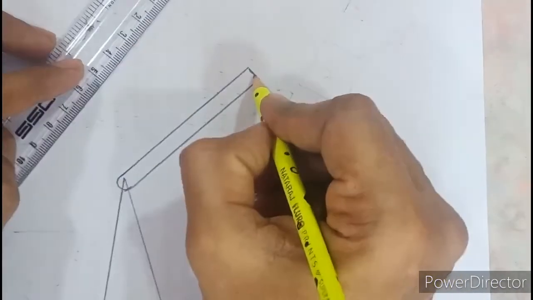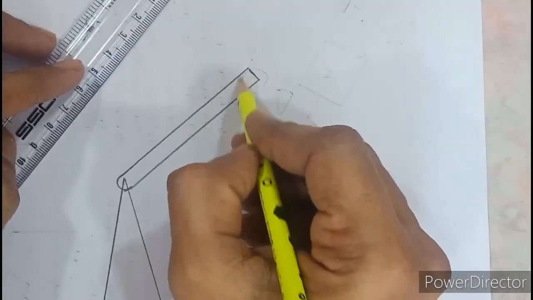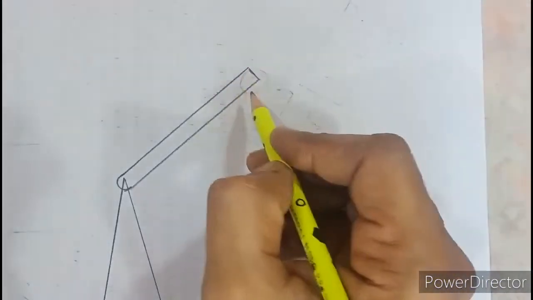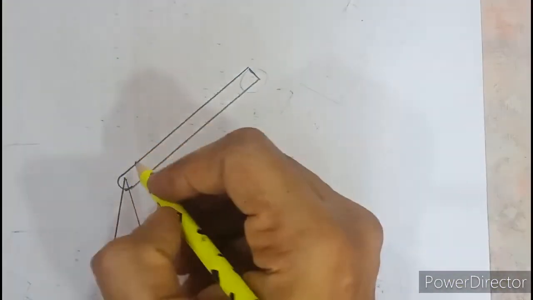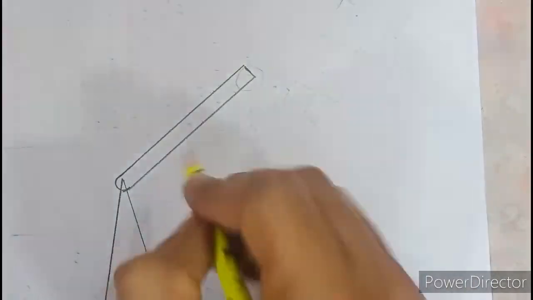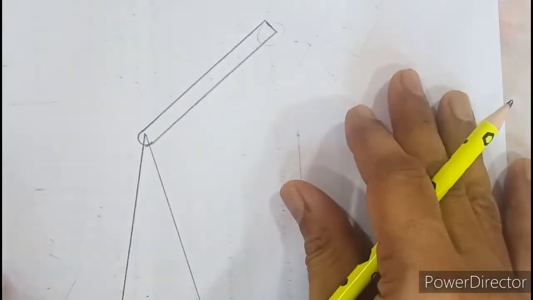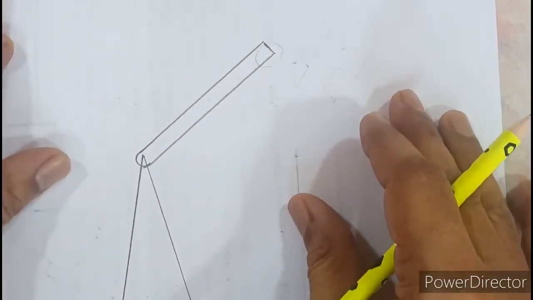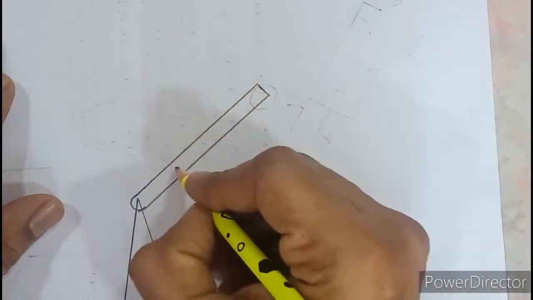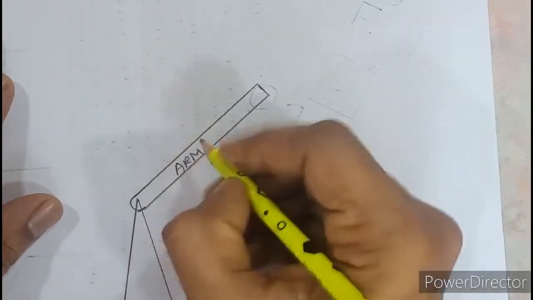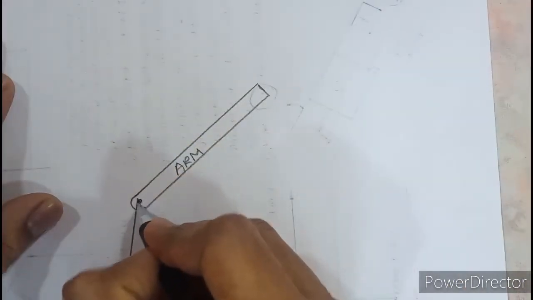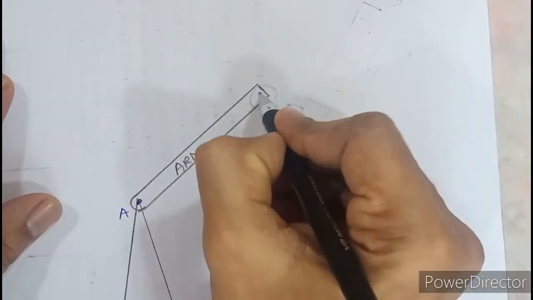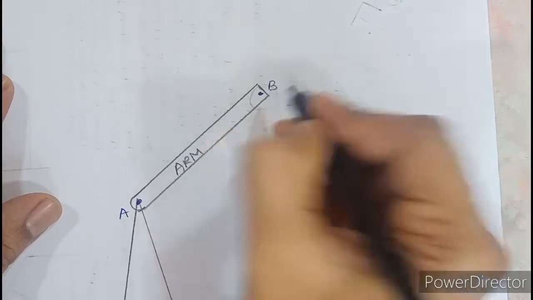At this point you had a basket where we all used to sit and enjoy the ride. Now you're looking at this rainbow from the front. This is the arm of the rainbow, and in our case this is nothing but our line AB. This point is A and this point is B. So this is our line AB.